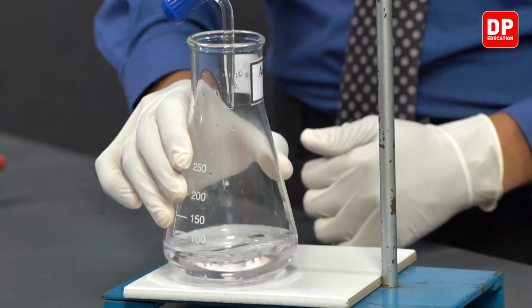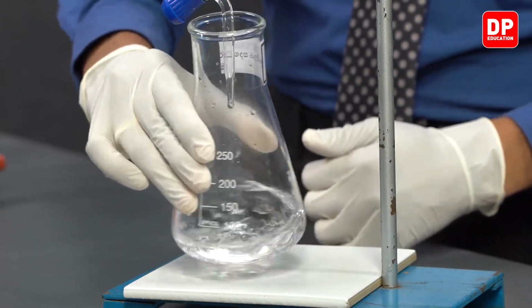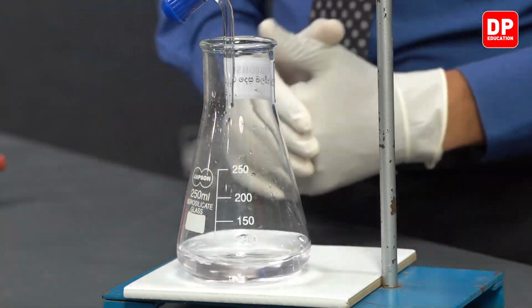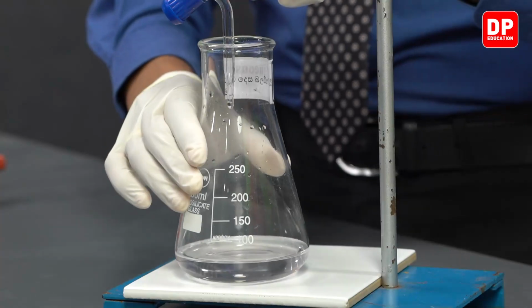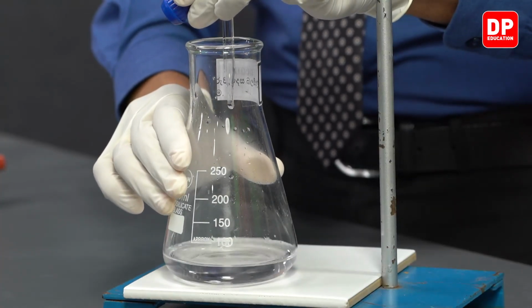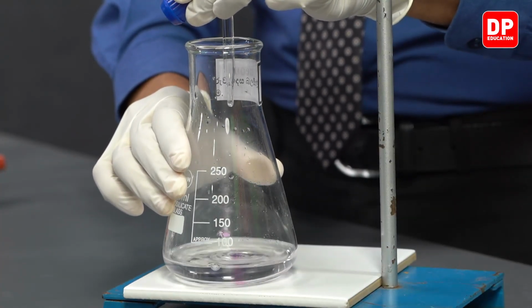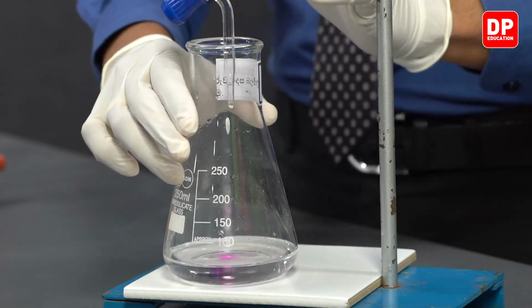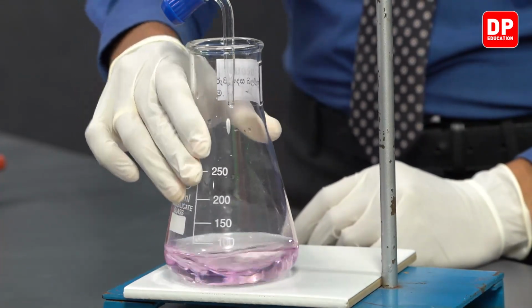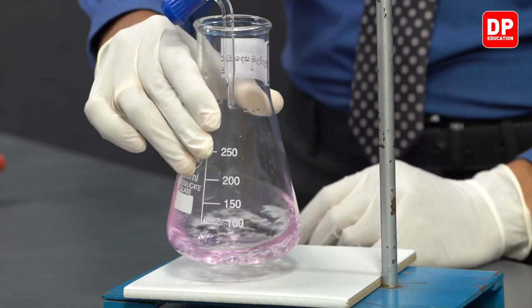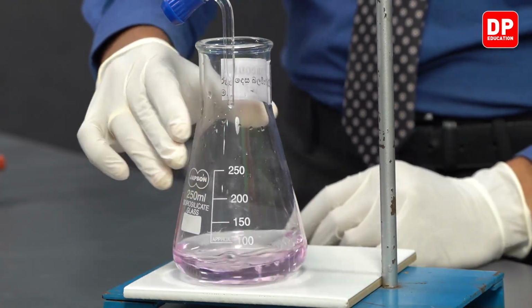You can see that it is now entirely colorless, this solution. So therefore we will have to add another drop of sodium hydroxide into the medium, so that the entire medium turns to a more permanent pink color.